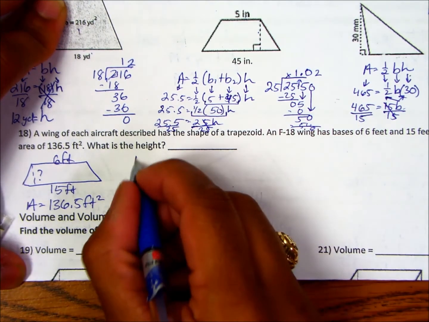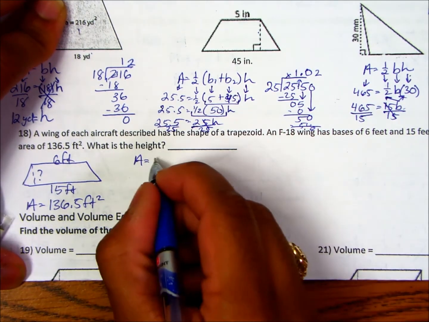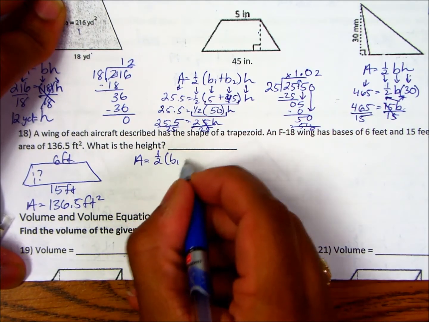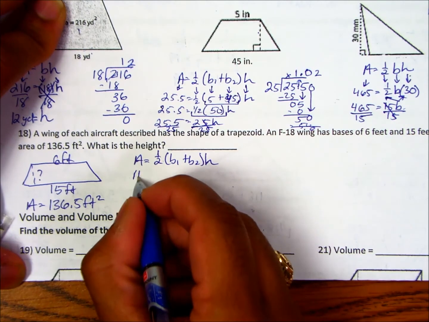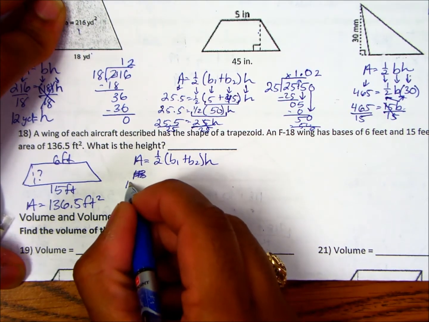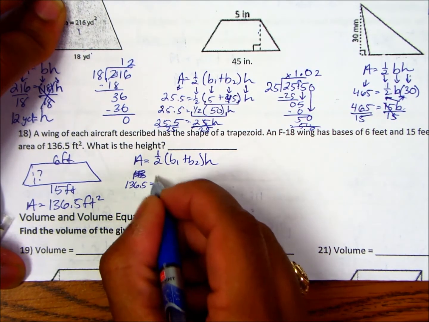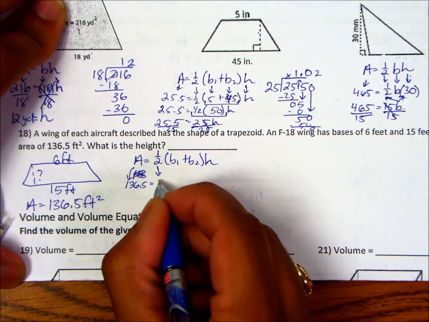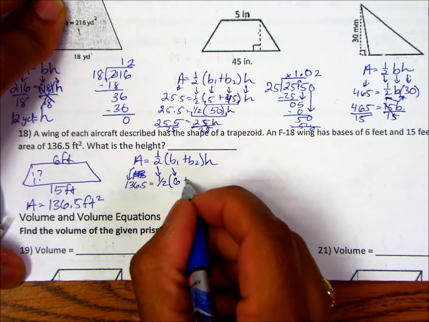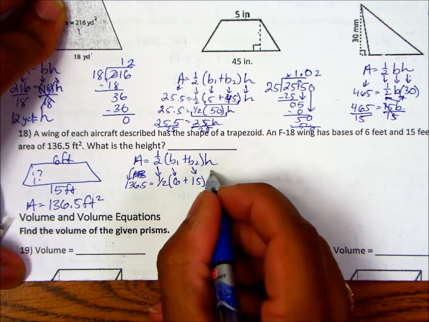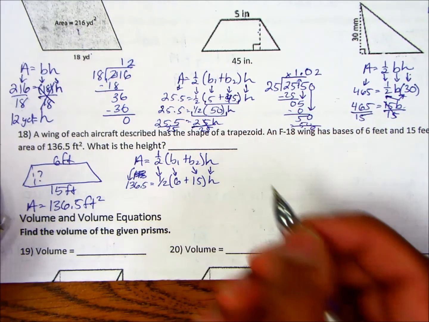Alright, let's work it out. Area equals 1/2 base 1 plus base 2 times height. My area is 136.5. Got my 1/2. Base 1 they told me is 6. Base 2 they told me is 15. My height is missing.